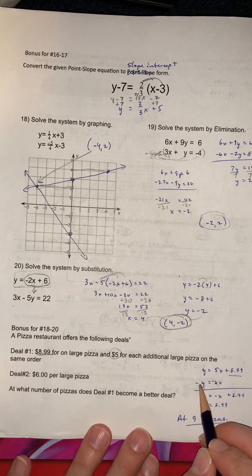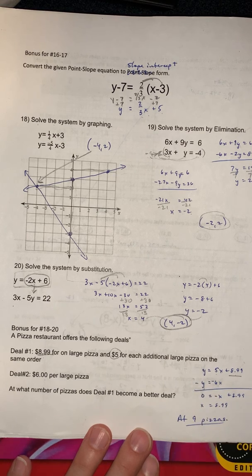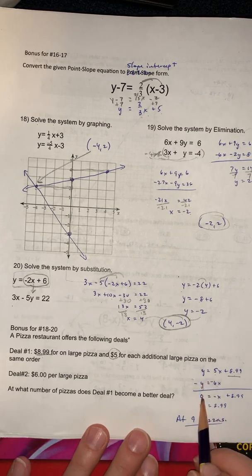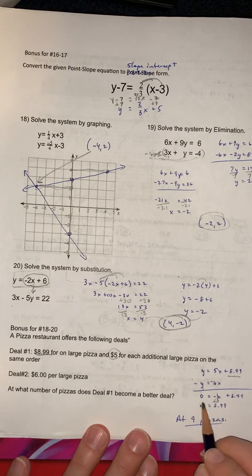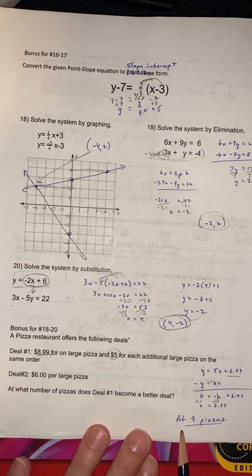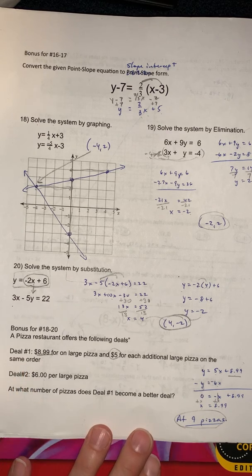And so I need to figure out how to get these guys to eliminate each other. So I'm going to multiply everything by -1 in this bottom row. So I ended up with -y equals -6x. I ended up with 0 equals -1x plus $8.99. All right, so x is equal to 8.99 when I add x to both sides. Which means that when I've ordered 9 pizzas, I now have a less expensive time buying with deal number 1 than I do with deal number 2.